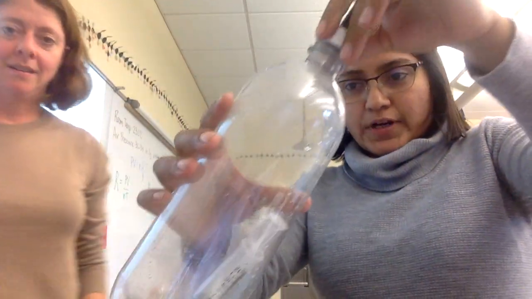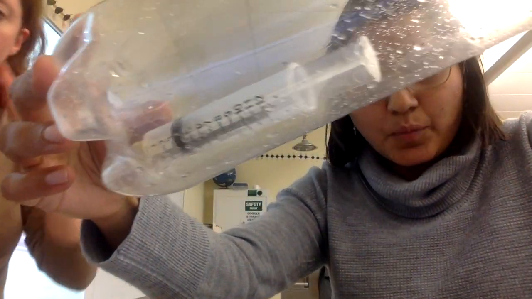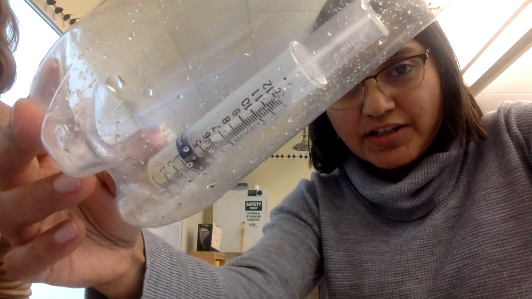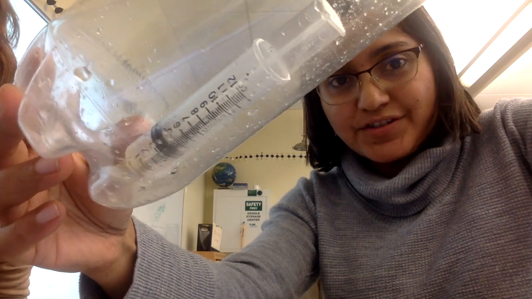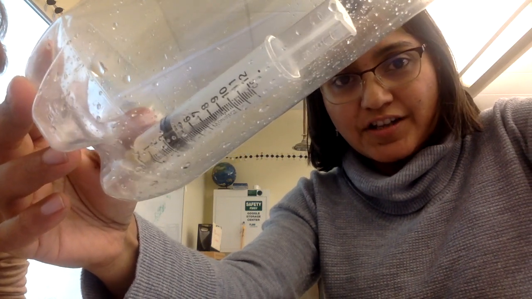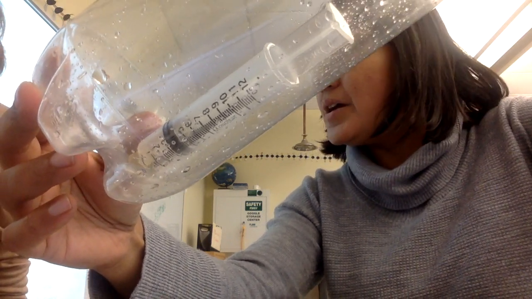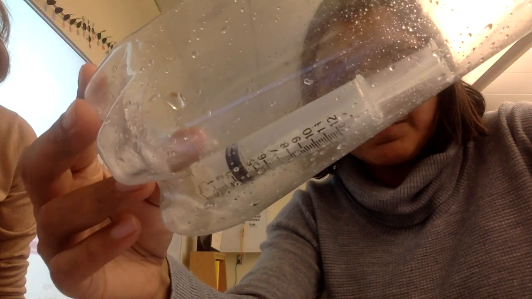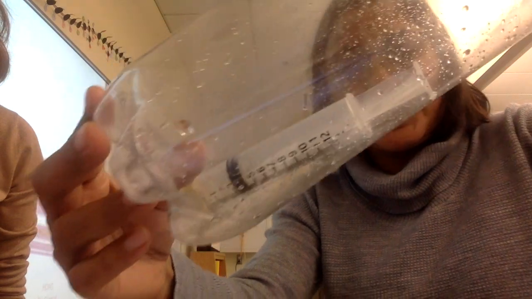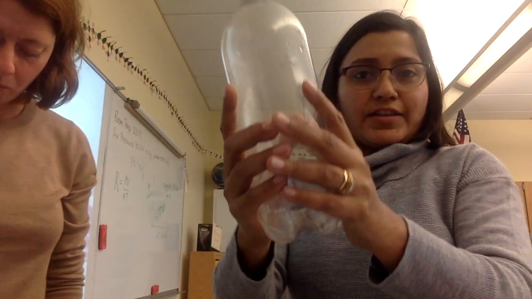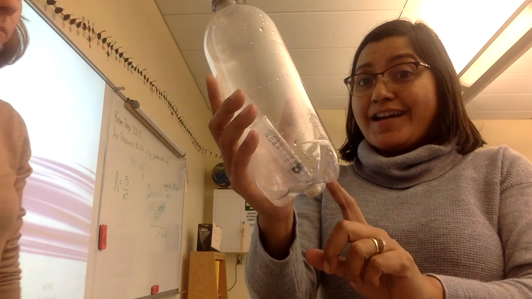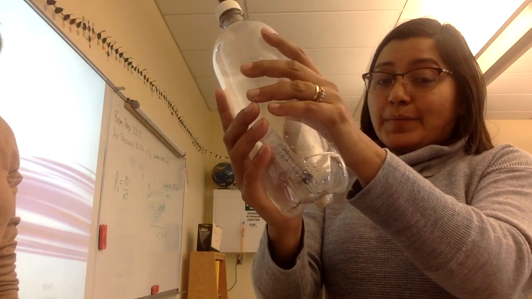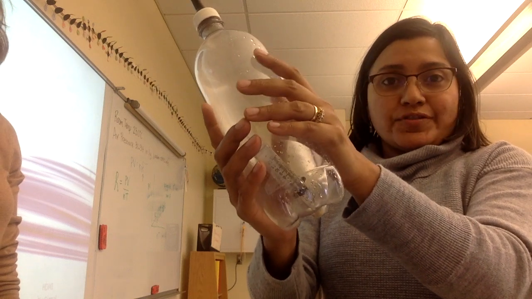All right, so we're going to look carefully at what happened to the volume of air inside the syringe. As you remember, we started at 10 milliliters of air inside the syringe. Now it has gone down to about 3 milliliters. So why did the volume of air inside the syringe go down? Because we added more pressure inside the bottle by adding more particles, or more moles, of gas.